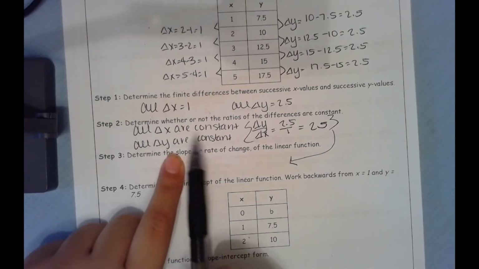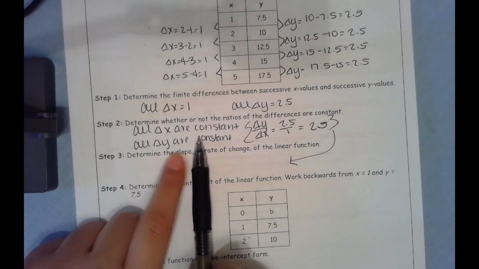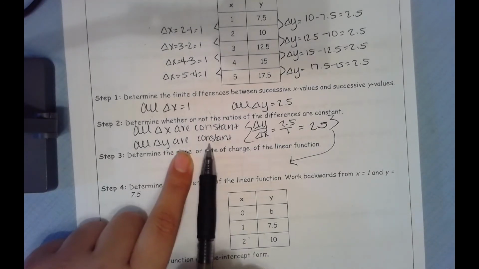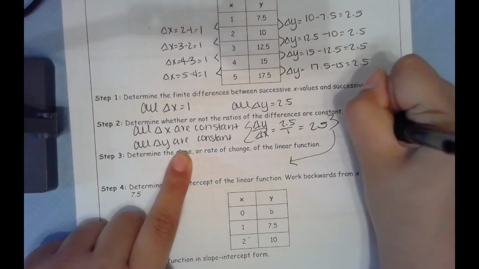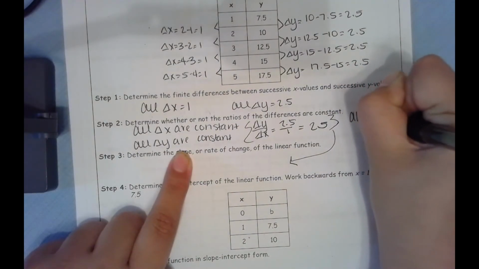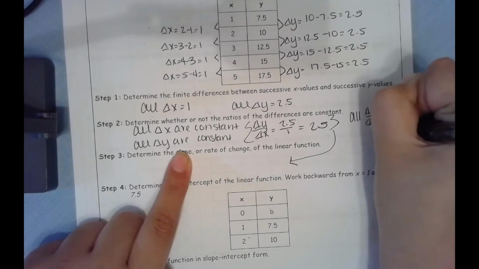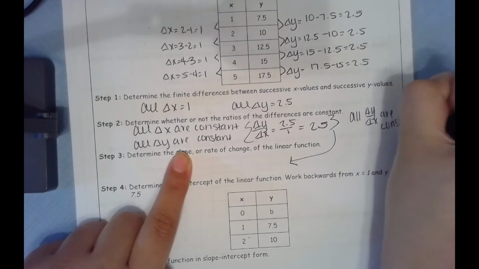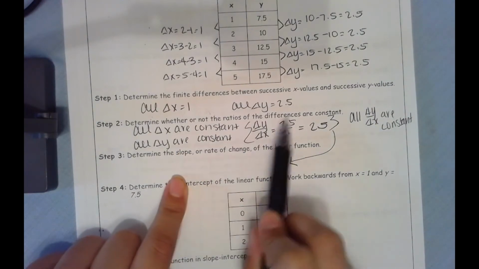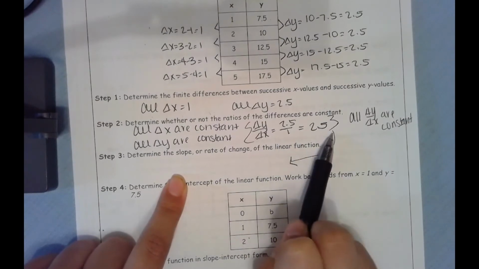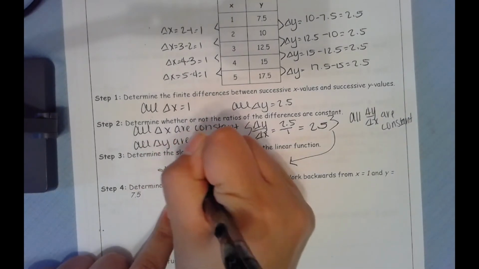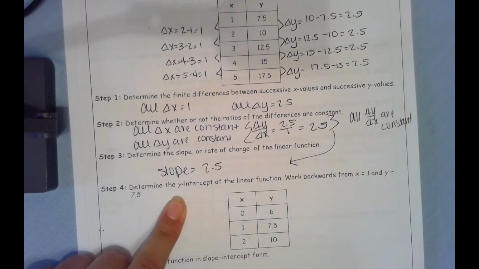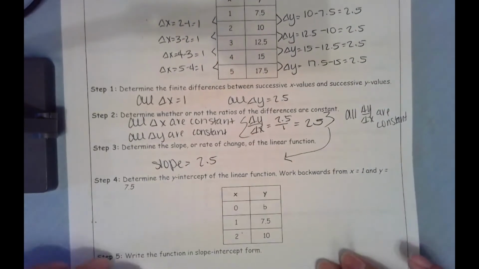But step 2 is just determining if all of your ratios are constant: all of your delta x are constant, all of your delta y are constant, then all ratios, all delta y over delta x, are constant. So then delta y over delta x would be 2.5 over 1, which is equal to 2.5. So then the slope is 2.5.